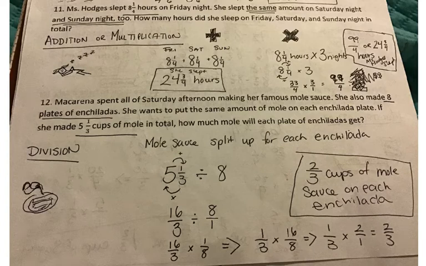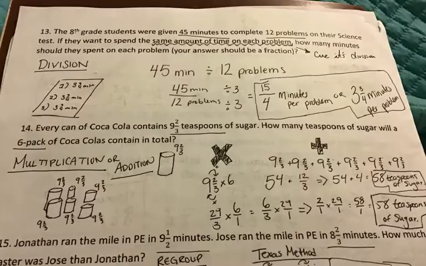Some multiplication problems can also be done as repeated addition, like in number 11. Same with number 14. You can solve them as multiplication or addition problems, depending on what you are more comfortable with. You do not need to, in number 13, change that 3/4 of a minute to seconds. A fraction of a minute is fine.